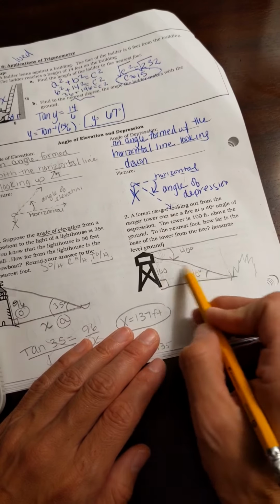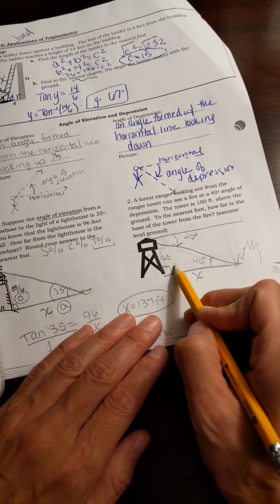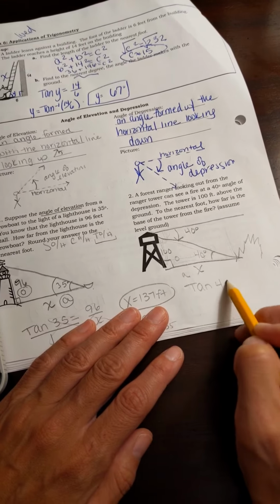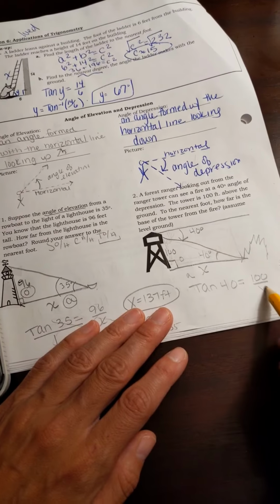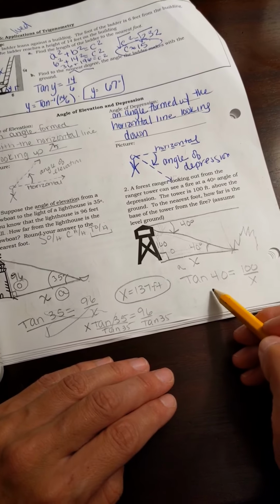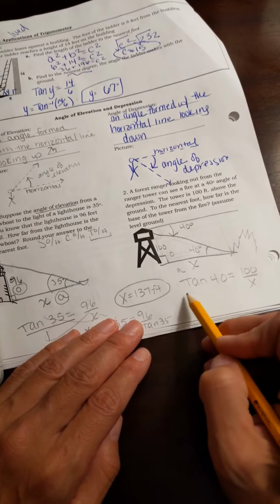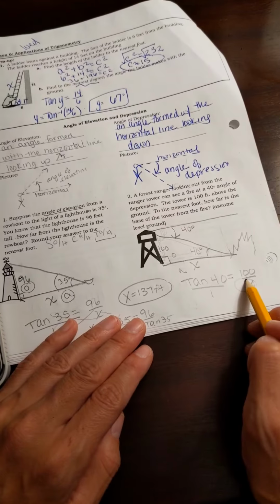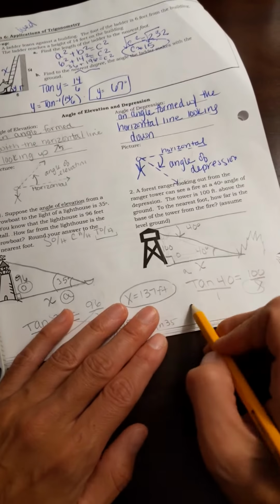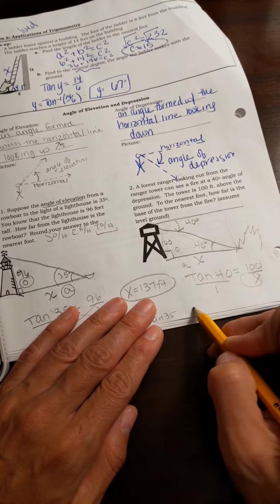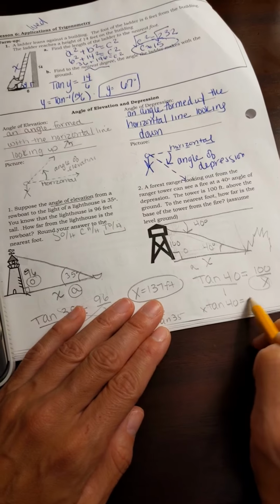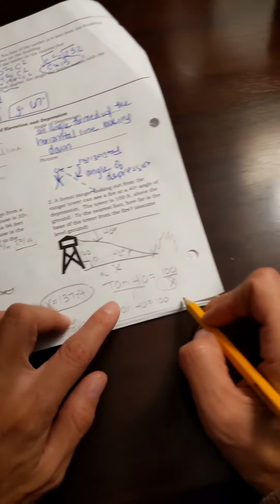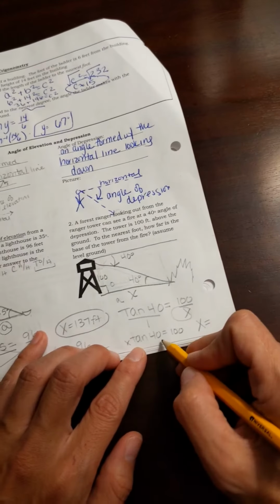So now I'm going to use this triangle using this angle, 40 degrees. This is my opposite side, and this is my adjacent side. Again, using tan. Same process, okay, folks? So at this point, set up a proportion, cross multiply. When you're looking for the denominator, hint, divide. Denominator, divide, DD. Okay, so x times tan 40 equals 100. Divide each side by tan 40. So x equals 100 divided by tan 40.